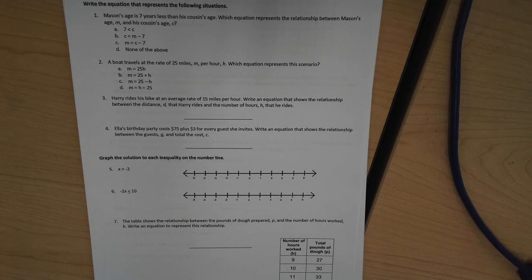We'll be going over the study guide for our next chapter test. Let's get started. Mason's age is 7 years less than his cousin's age. Which equation represents the relationship between Mason's age, M, and his cousin's age, C?